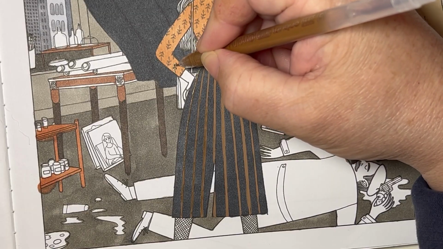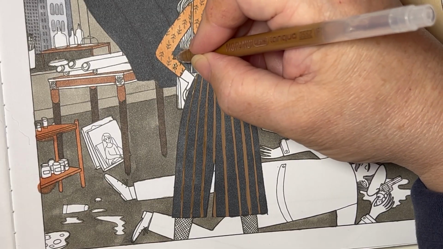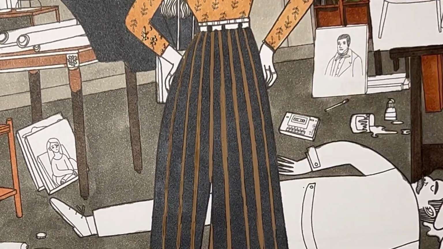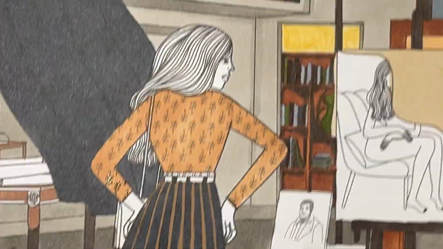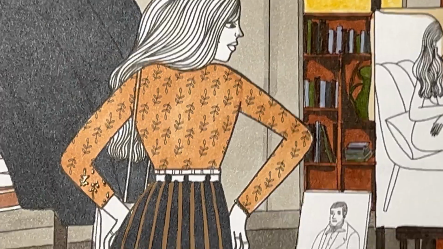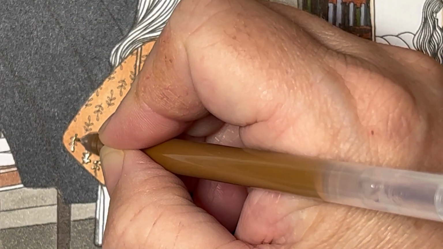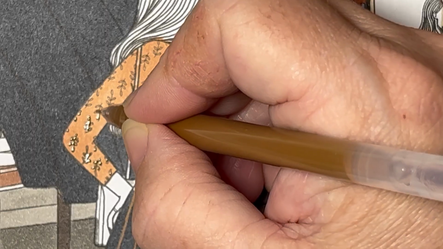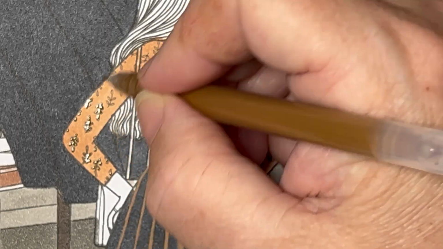I just love them. Did I really go over all of those with this? I think I thought about it. I don't know if I did. I don't remember, but I must have, because here I go. See how juicy these things are? They put out so much gel ink.